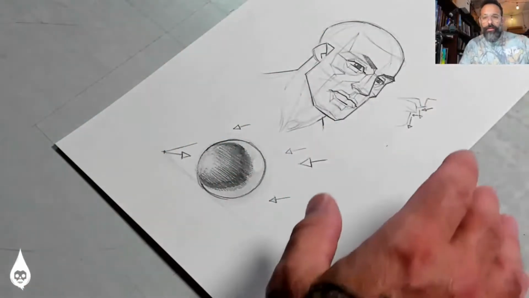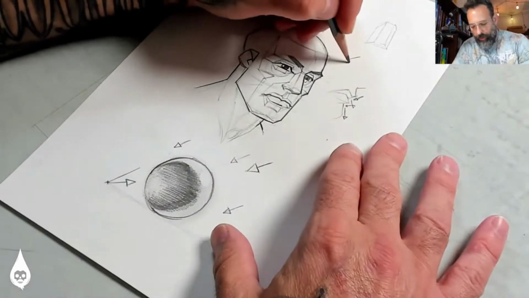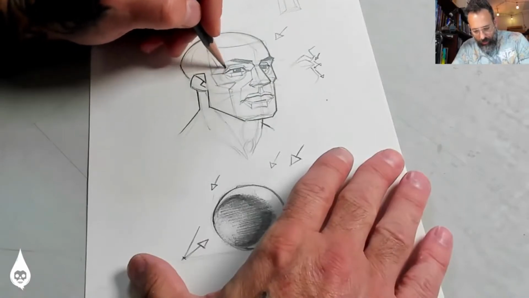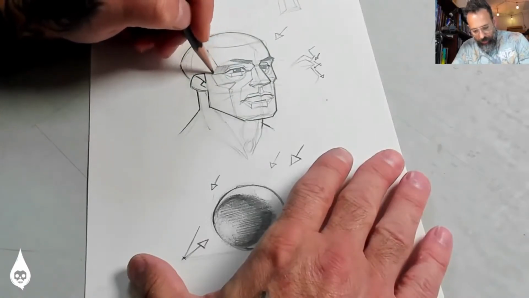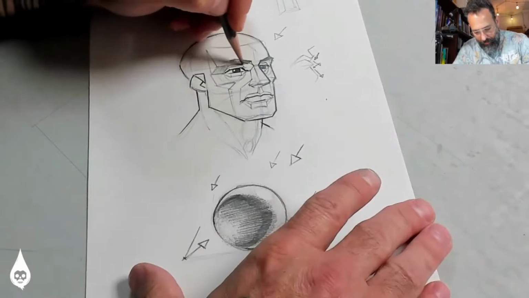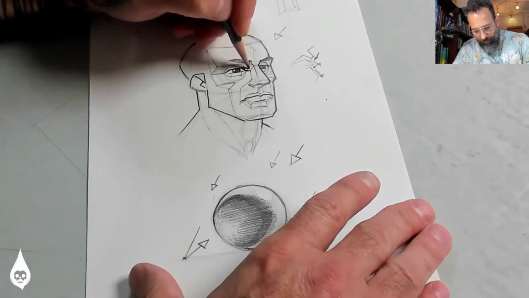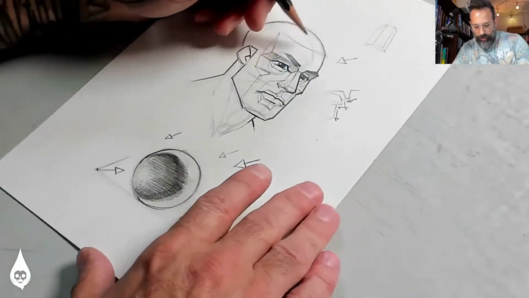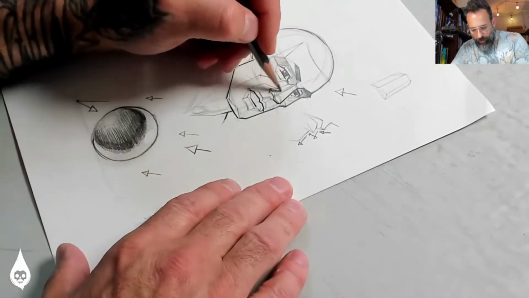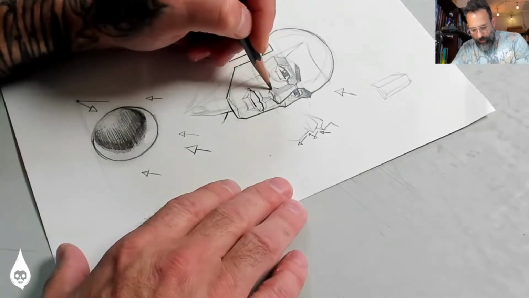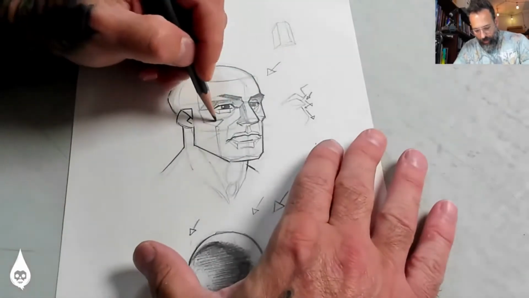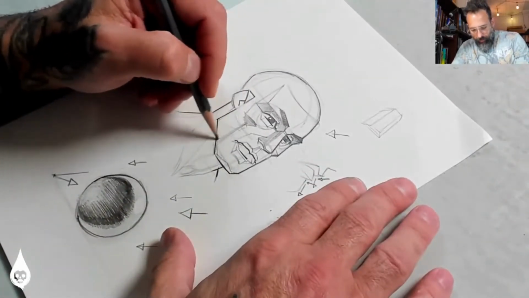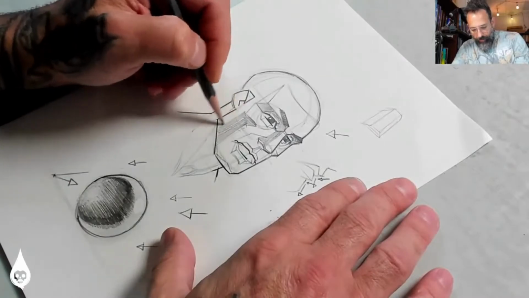So let's apply that to our figure. If we know light is coming down here and we understand our masses, it's really just a question of shading in all of the masses that aren't facing the light. So that brow doesn't face the light. This side of the nose doesn't face the light. This plane of the cheek and this side of the face doesn't face the light.